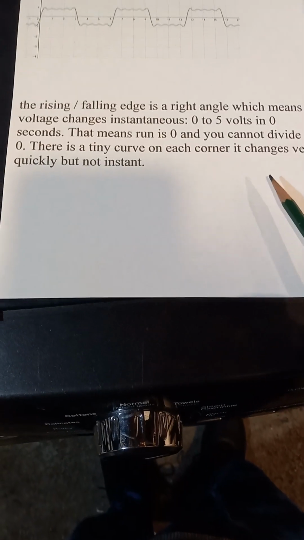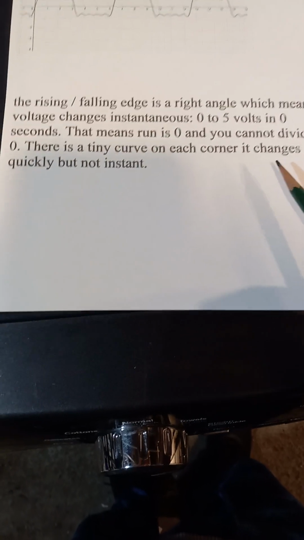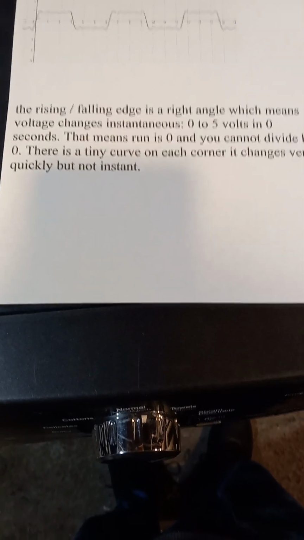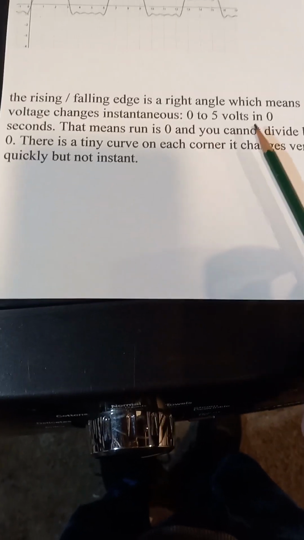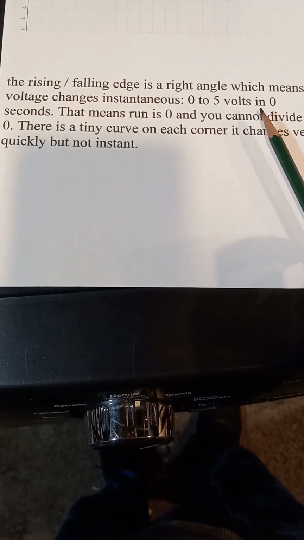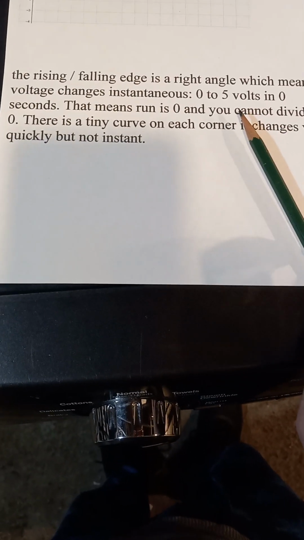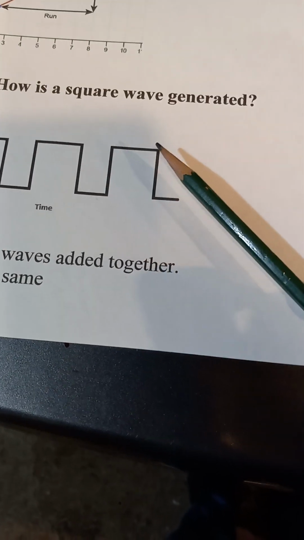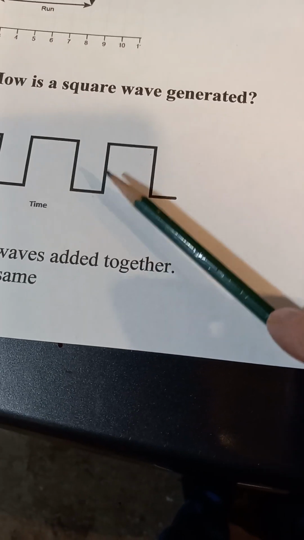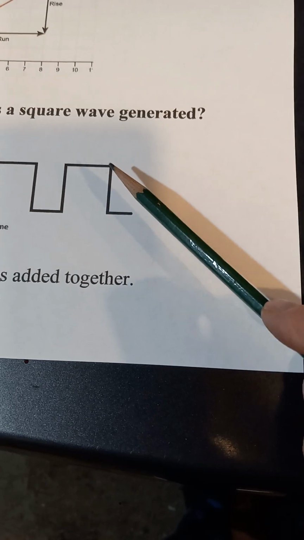And what that means is there's nothing instantaneous at all. It might go super fast, but you can't go from 0 to 5 volts in 0 seconds. You could do it in microseconds or in milliseconds, but you can't go from 0. So of course, we draw it as square waves, but in reality it's a tiny curve on each of these edges where the voltages rise and drop very quickly.